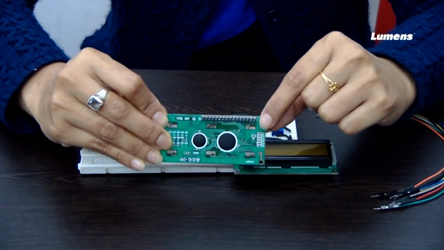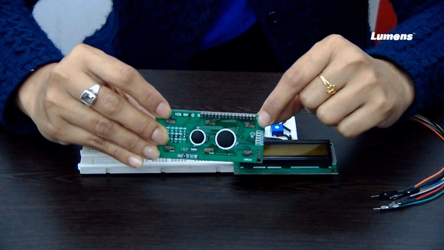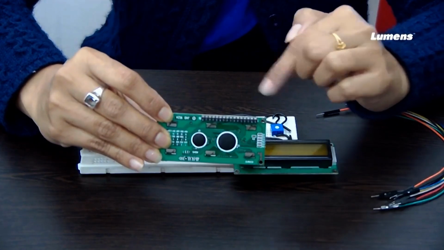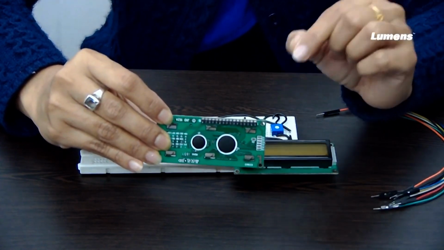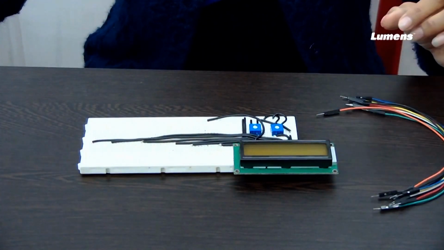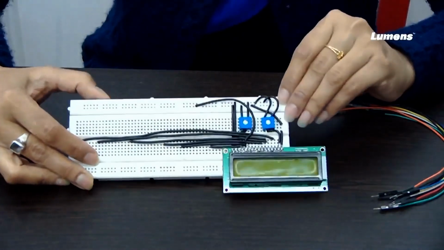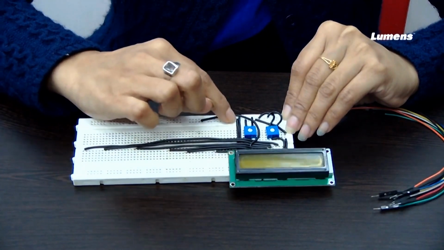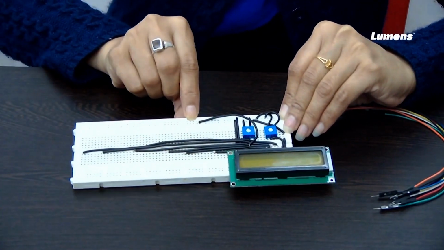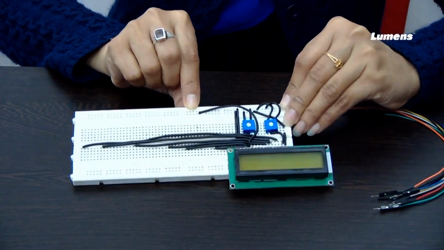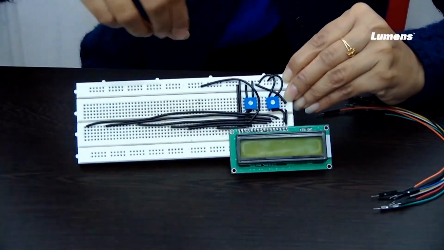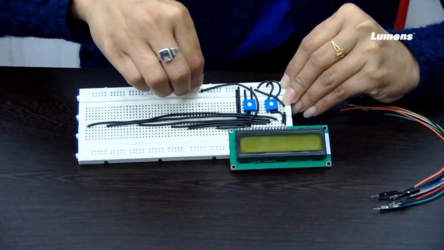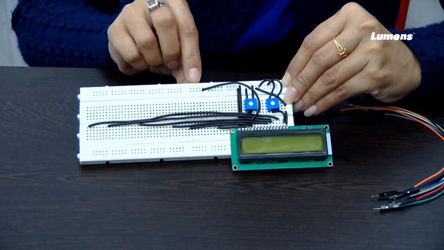So let us now see how I will be interfacing this. These are the pins that we have to connect to the board pins of the STM. I have already made this connection where this is the first pin. So this is my ground. The first one I have already discussed about the breadboard. So this one is connected with ground and this one is VCC.